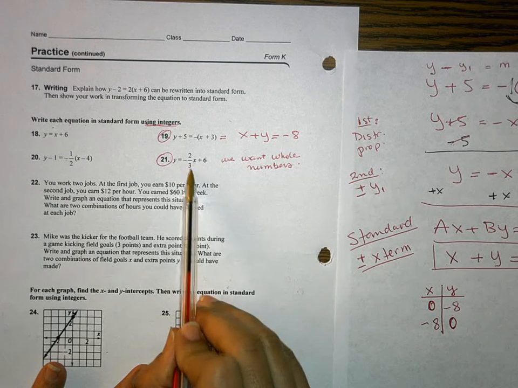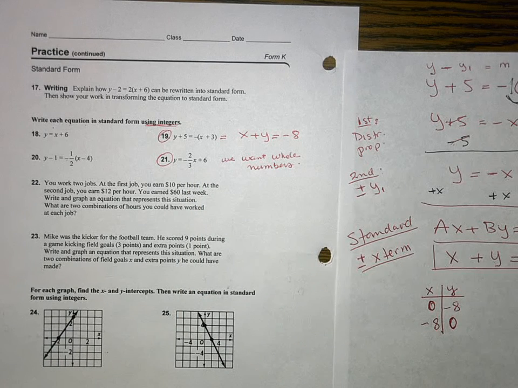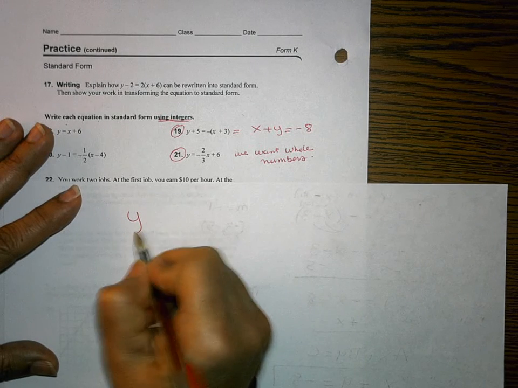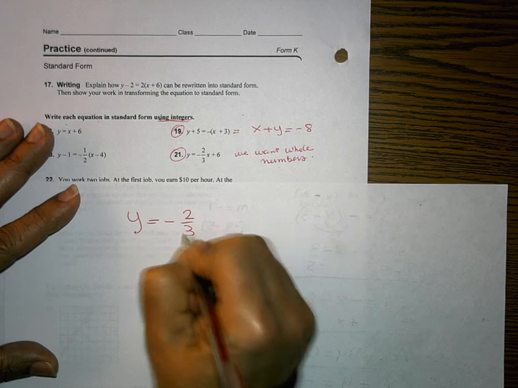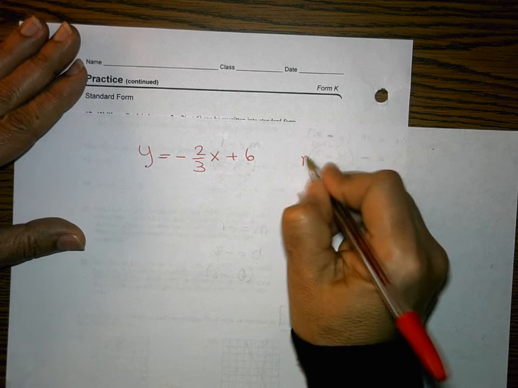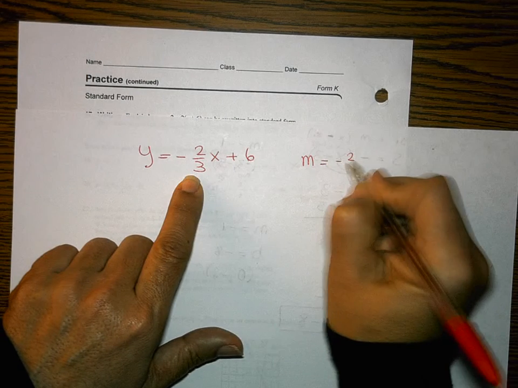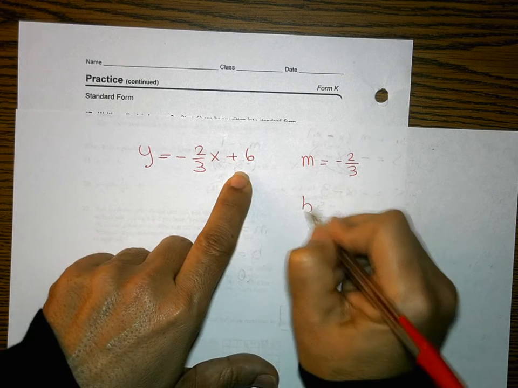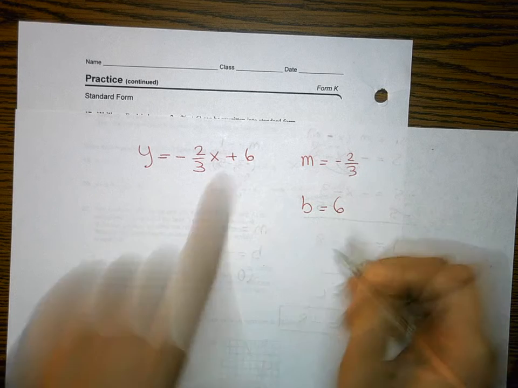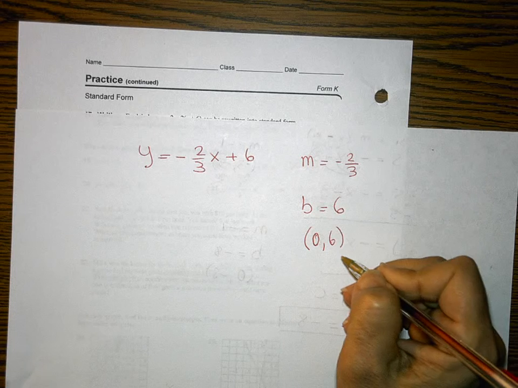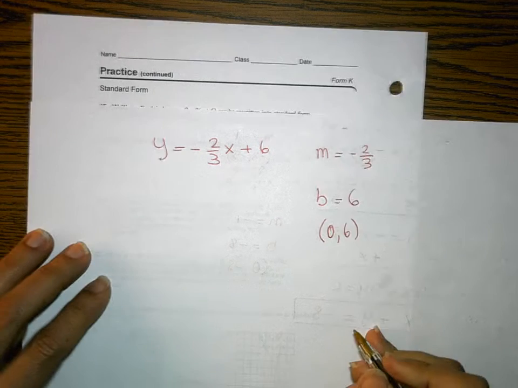So this is the last one I'm going to do, so this video is not super long. So here we go. I have y equals negative 2/3 x plus 6. So this is already in the slope y-intercept form. The slope is negative 2/3, the value that multiplies the x. And we see our y-intercept of 6. As a matter of fact, we plug in a 0 for x, we get a positive 6 for the y. That's our y-intercept. They want us to switch this to the standard form.